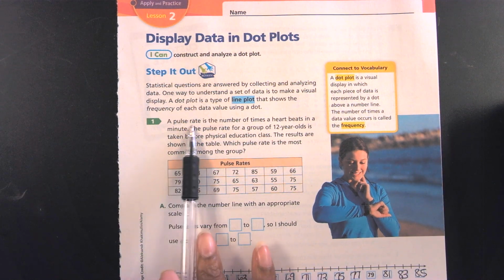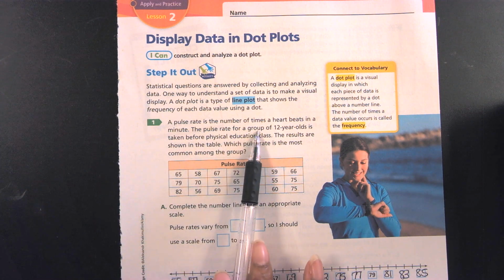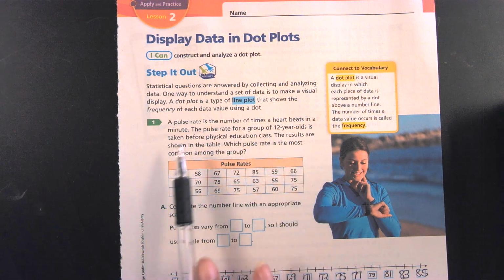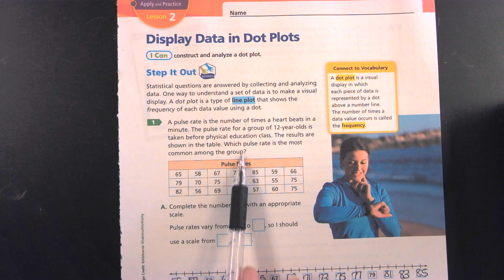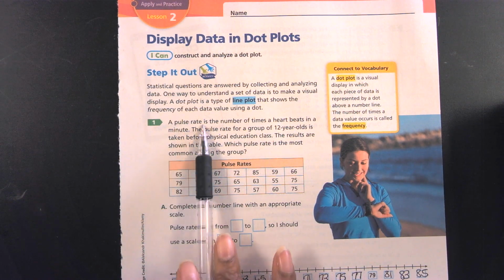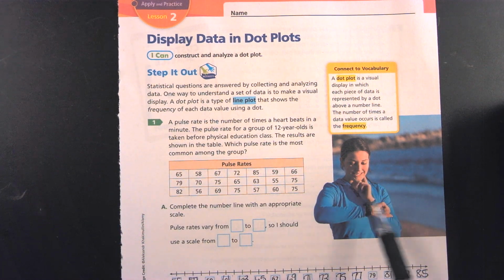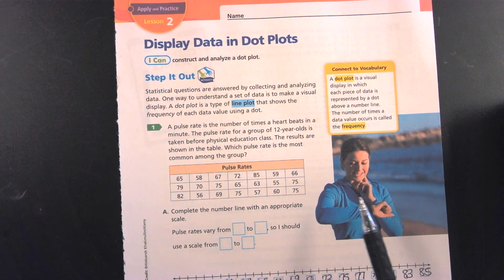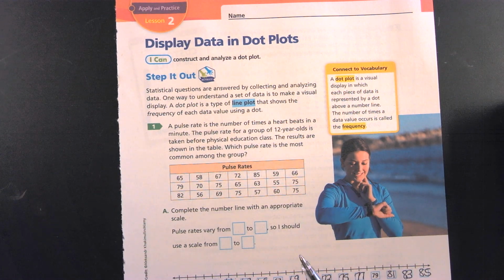A pulse rate is the number of times a heart beats in a minute. The pulse rate for a group of 12-year-olds is taken before physical education class. The results are shown in the table. Which pulse rate is the most common among the group? So again, a pulse rate is the number of times your heart beats in 1 minute. You can take your pulse in a couple of ways, but as you can see, this young lady is taking her pulse by touching a certain part of her neck, and she can feel a thump, which is representing her heart rate.